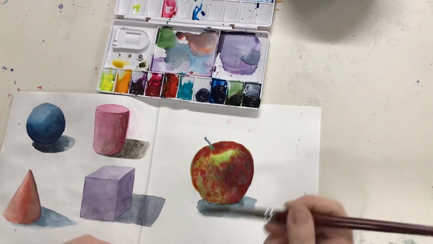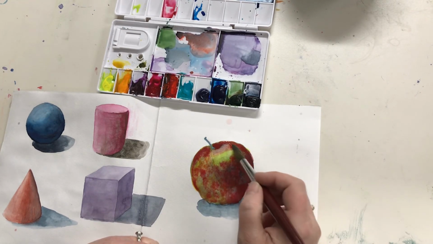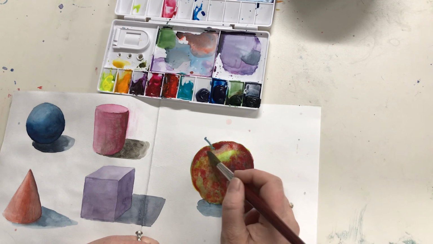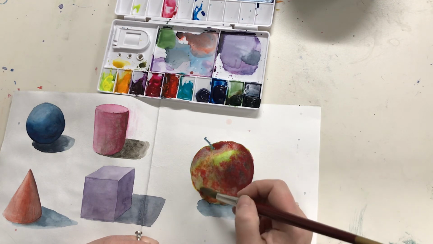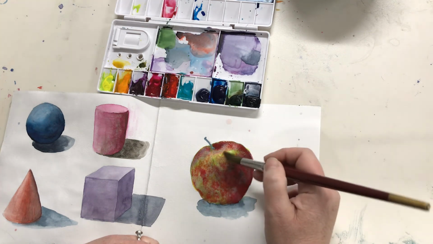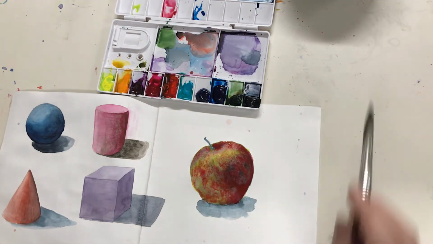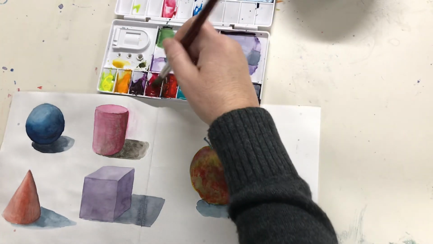If I have a hard time figuring out what color to paint my apple, I can go ahead and look at an apple. Maybe I have an apple in my kitchen right now that I could go look at. Or I could pull up a photo of an apple online. All of those things would be good options.